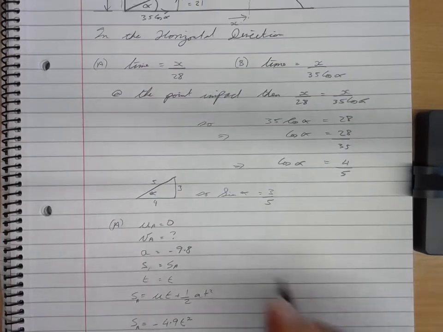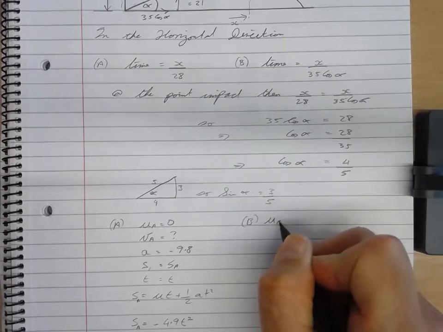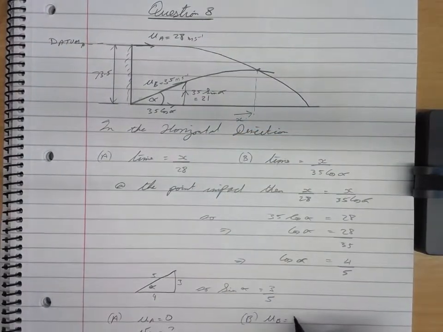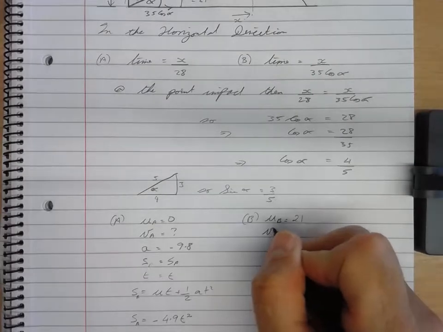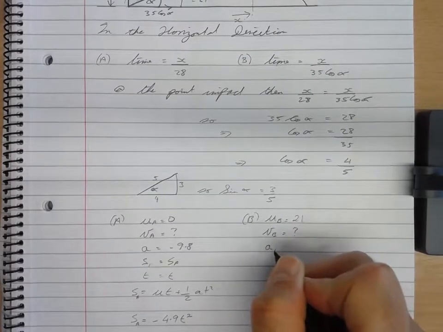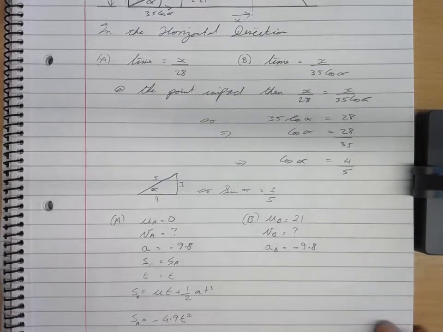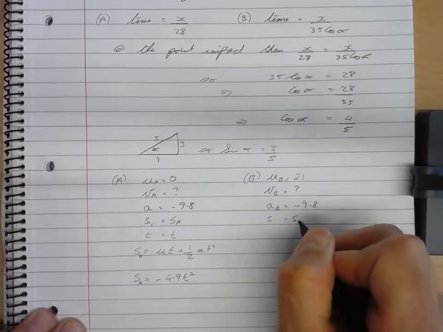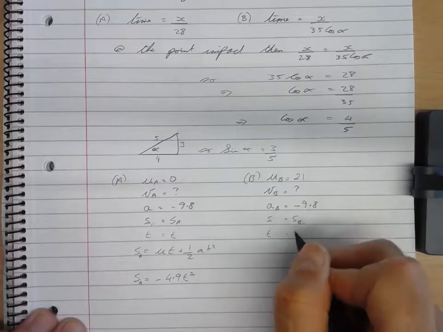Now again, do the same for stone B. uB is equal to the 21 that we worked out before. The velocity of B at the point of impact, we don't know. The acceleration of B is the same as the acceleration for A, it's minus 9.8. The displacement, we'll call that sB, which is what we're trying to find, and the t also is what we're trying to find.